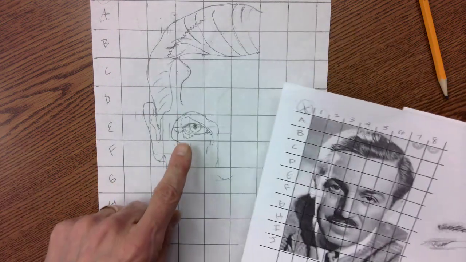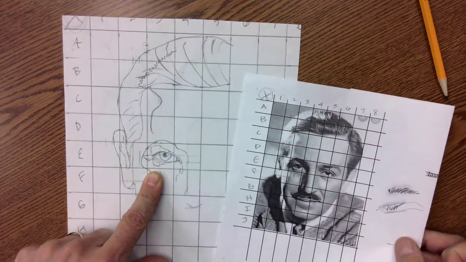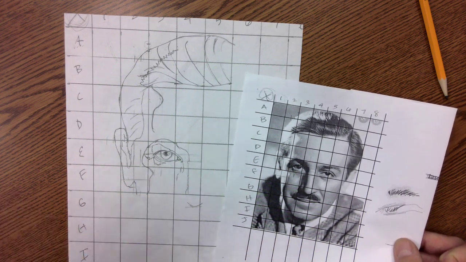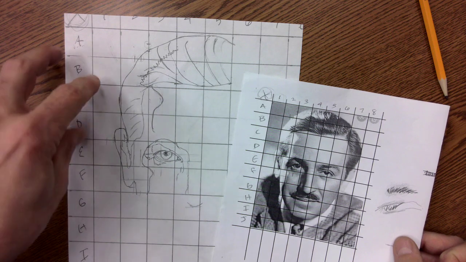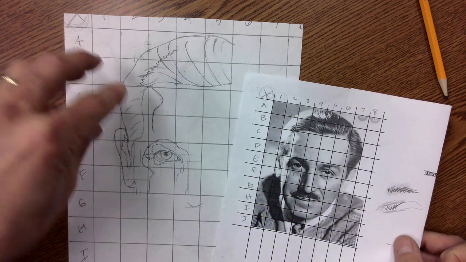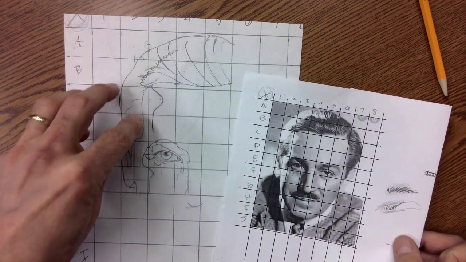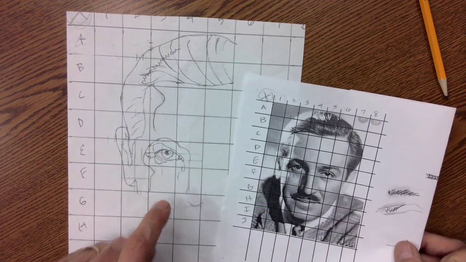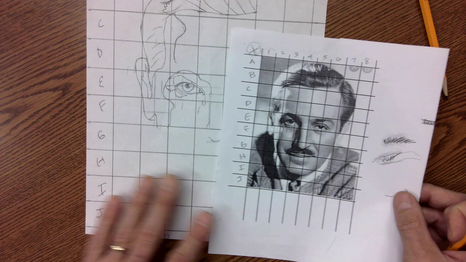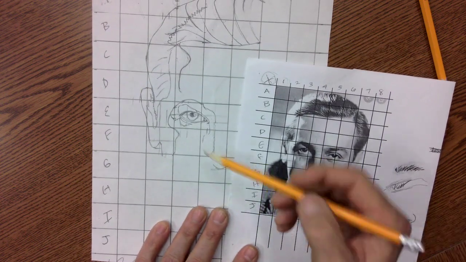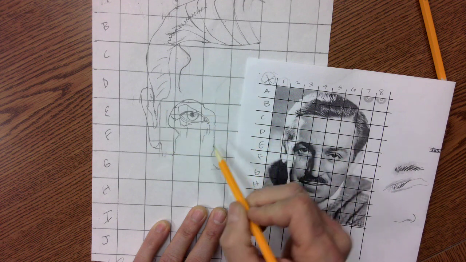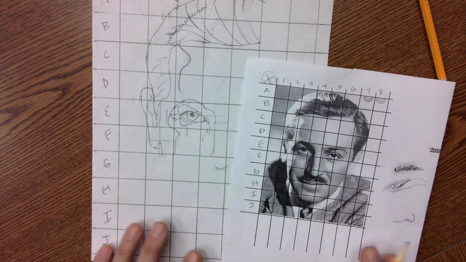Now I have a pre-sketch that I have started, but I want to just remind you about the video that you saw about reproducing that little flower and how you use the halfway and halfway and halfway kind of concept. The same thing happens here. I'm just going to do a little bit. And you can see all over the place where I have made my little halfway marks and my little landmarks.